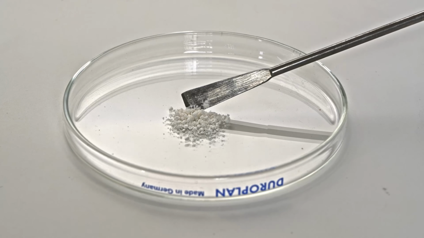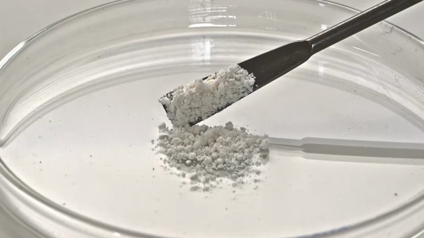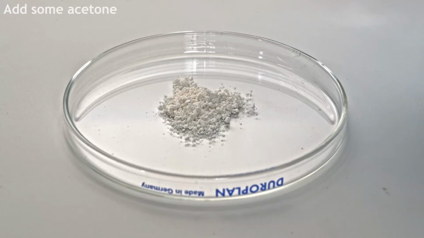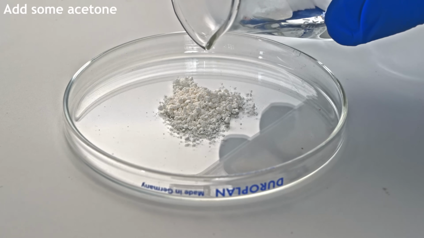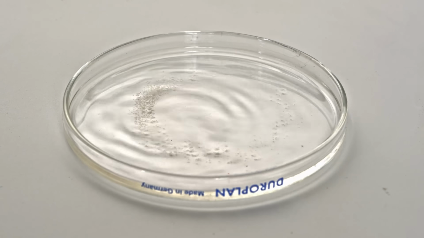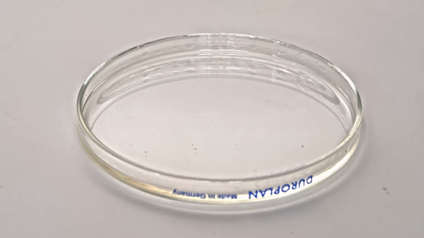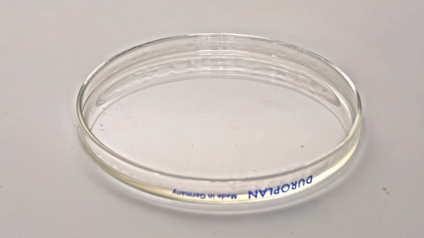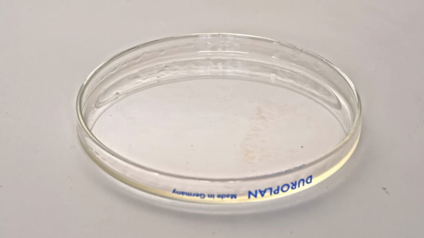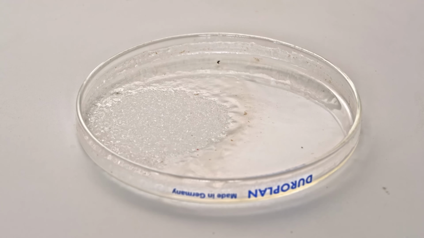This is what dry diiodoacetylene actually looks like, but we can give this white powder a much more attractive appearance by using recrystallization. It can be easily dissolved in acetone. Then, after the solvent evaporates, we can obtain needle-like crystals of diiodoacetylene. To demonstrate this quickly and easily, I simply used a heat gun to direct a stream of hot air onto this acetone solution. The solvent evaporates rapidly, leaving behind diiodoacetylene in the form of fine needle-shaped crystals.